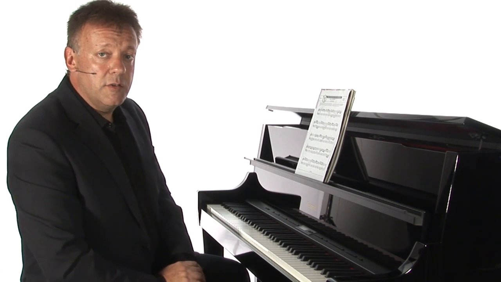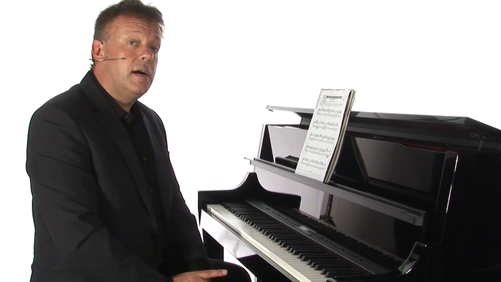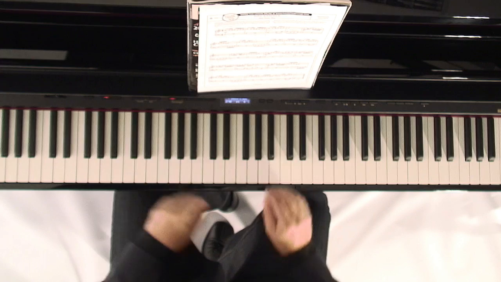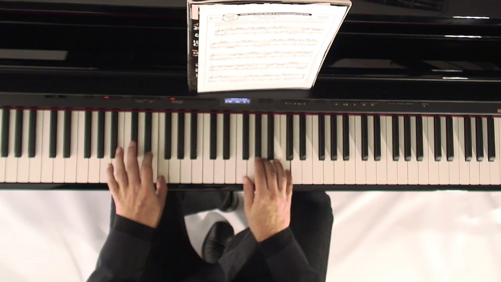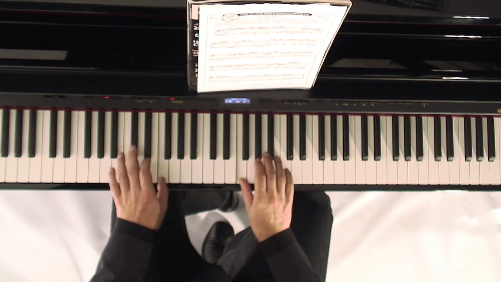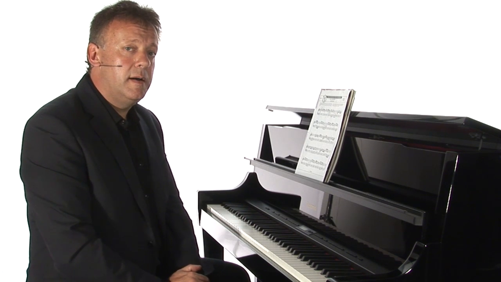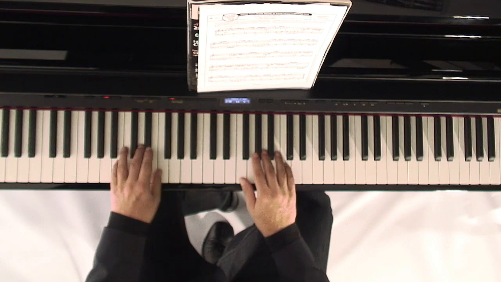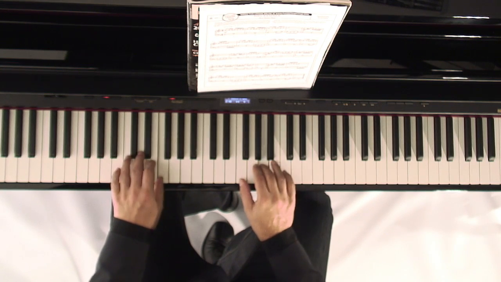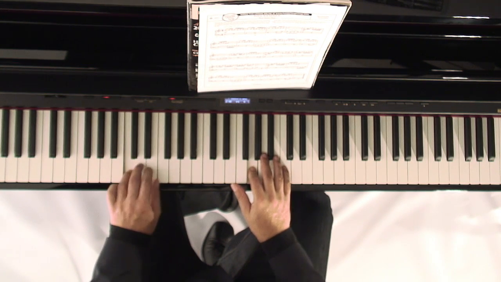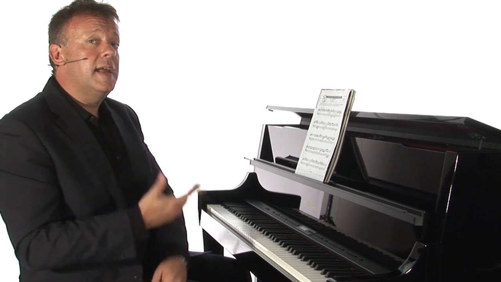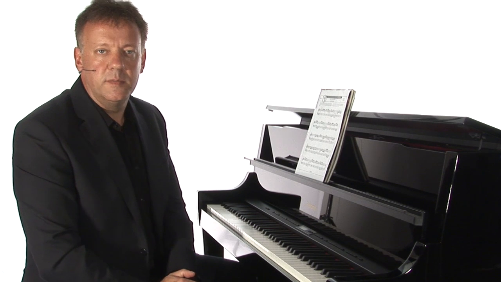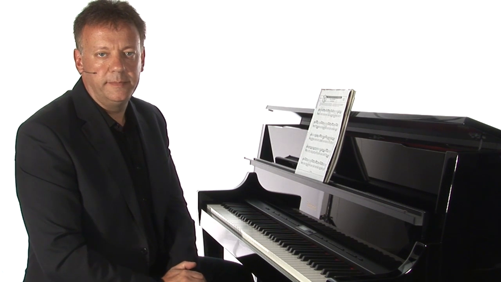Where there's a tied crotchet in the left hand at bar 6, I'd personally like to shorten it a little. And the quavers in bar 8, I keep legato except for the very first. Again, the left hand needs to be played at a fairly consistent level, but not with too much expression.